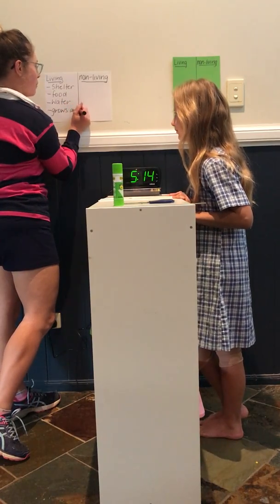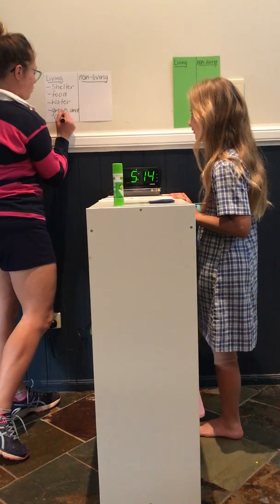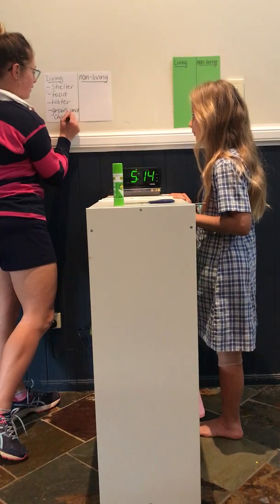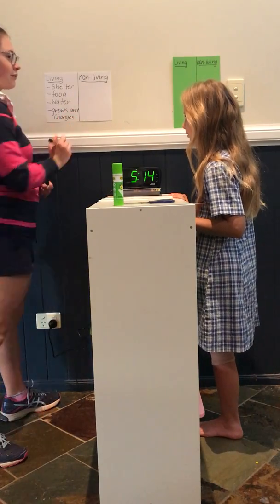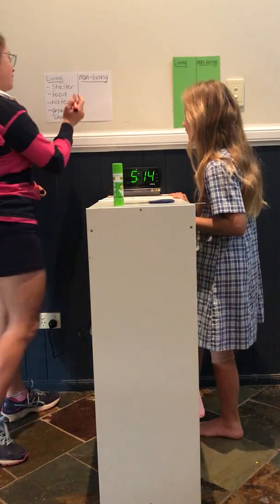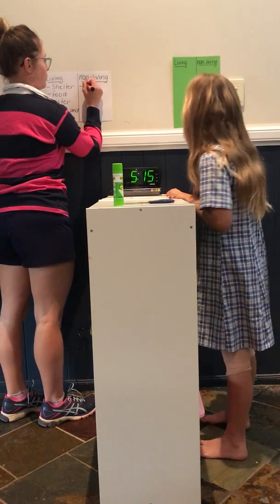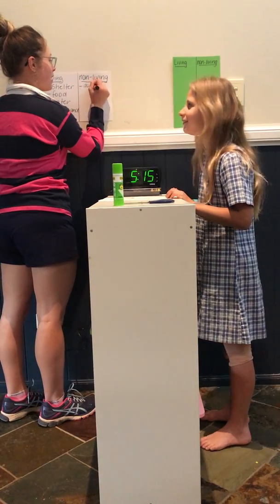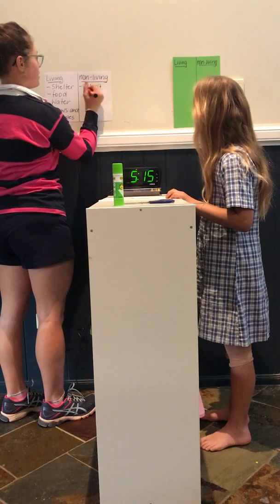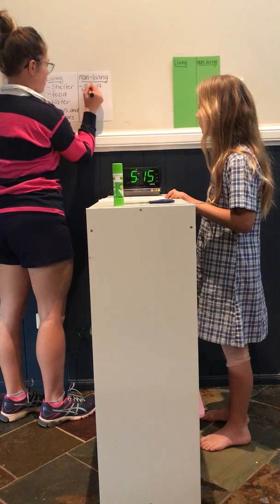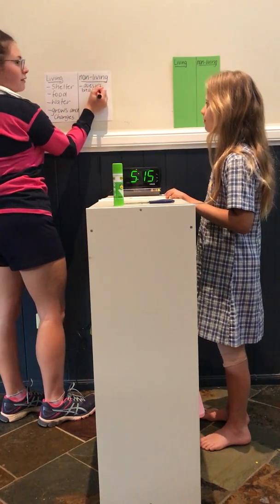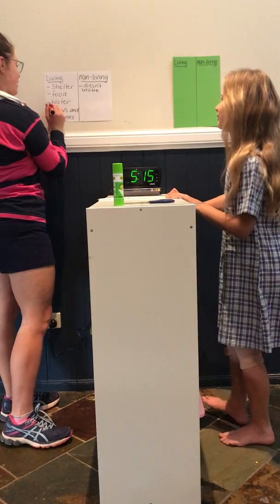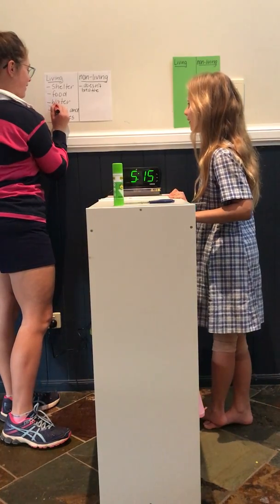And what about a piece of wood? What makes it non-living? Doesn't breathe. Yep, so it doesn't breathe. So what's another characteristic we could have put over in the living things? It breathes. Yes. I'll just put it in here.